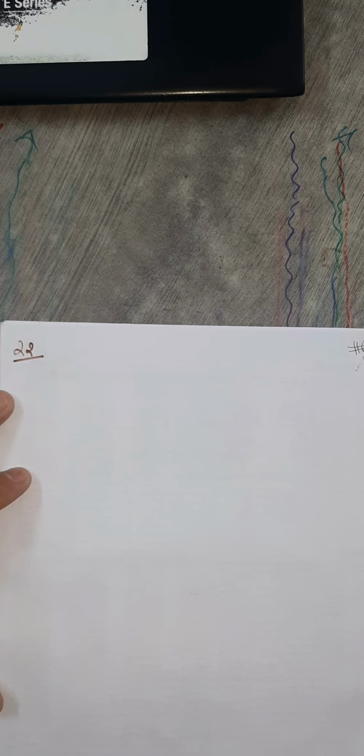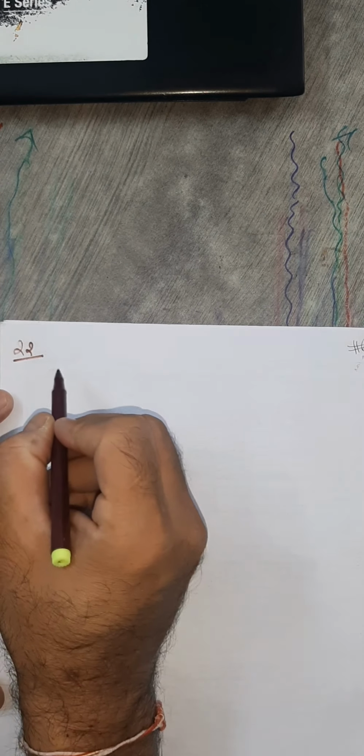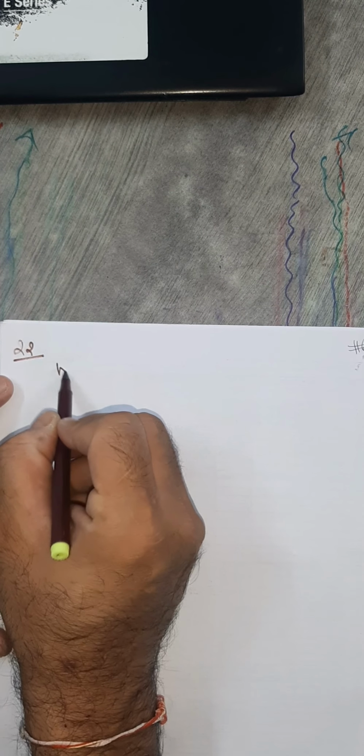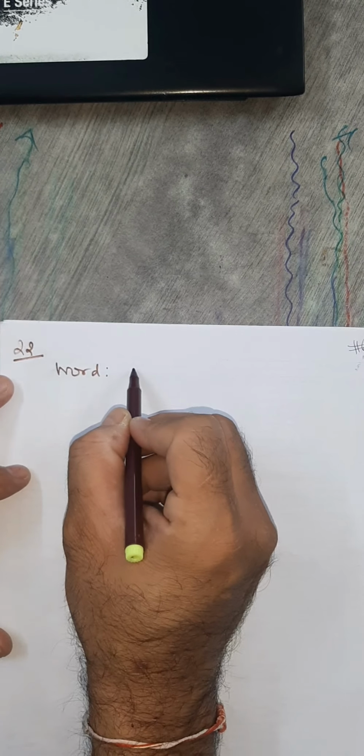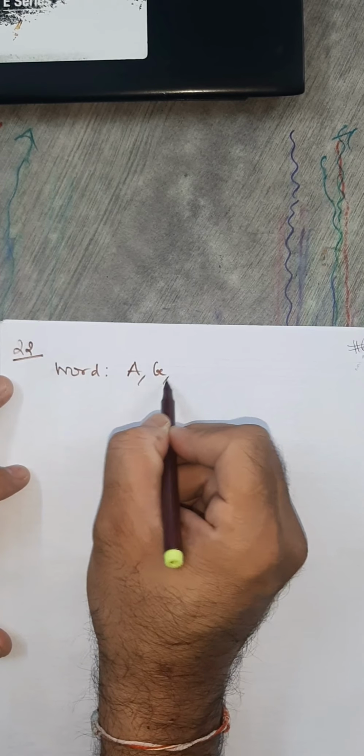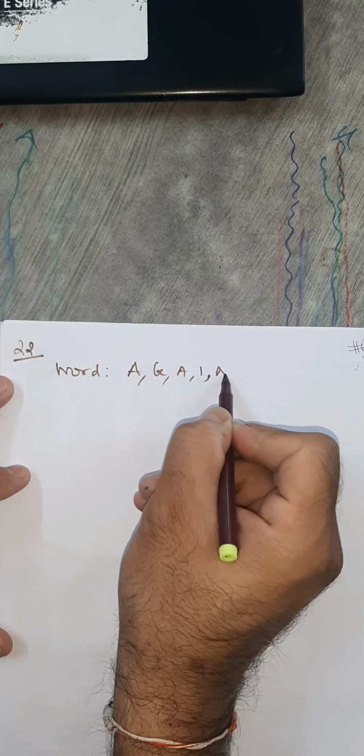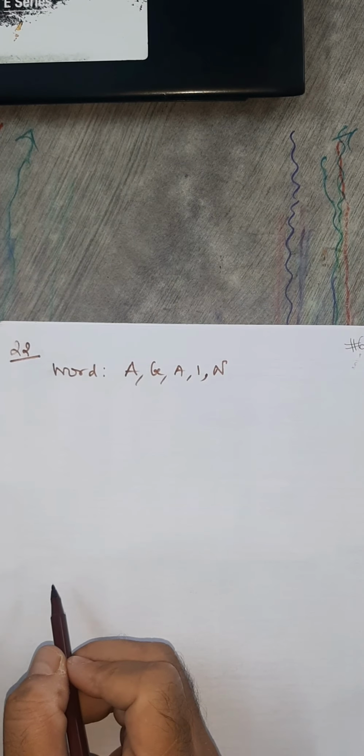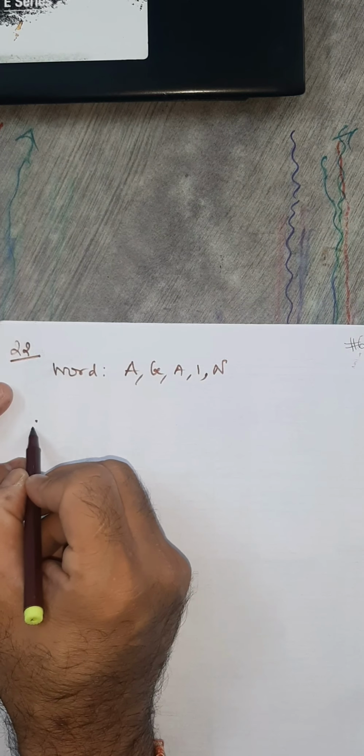So question number 22, which is a good example. Find the number of words, with or without meaning, that can be formed using the letters of the word. This is a question of permutation. The given word is A-G-A-I-N. How many words can be formed? That's the first question.